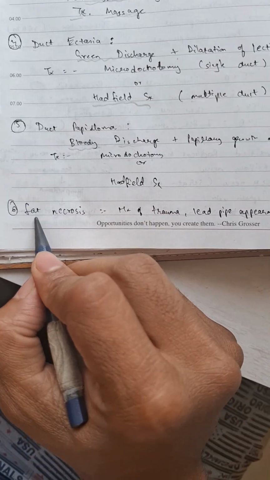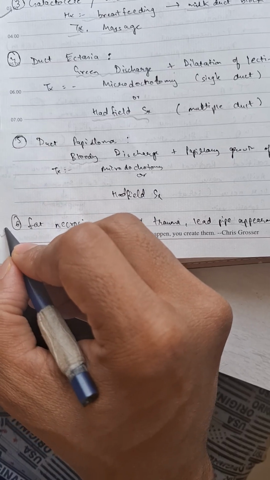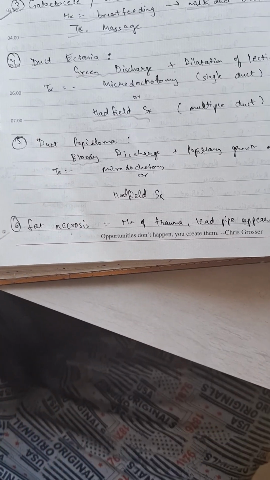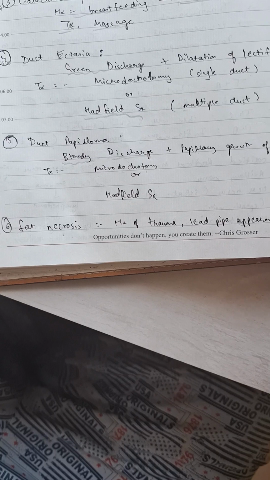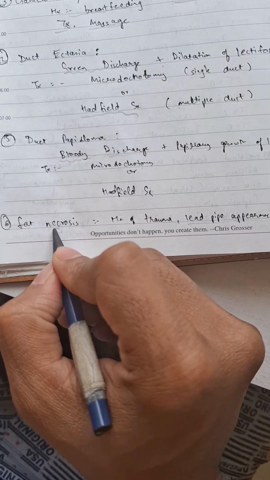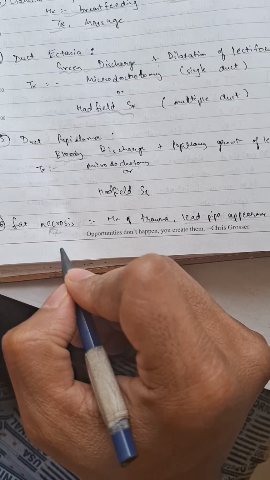Now the sixth is fat necrosis. This is also one of the options which people get confused about. If the patient has a history of trauma to the breast, or on mammogram there is a lead pipe appearance, then it is a simple fat necrosis, and this is a benign condition.